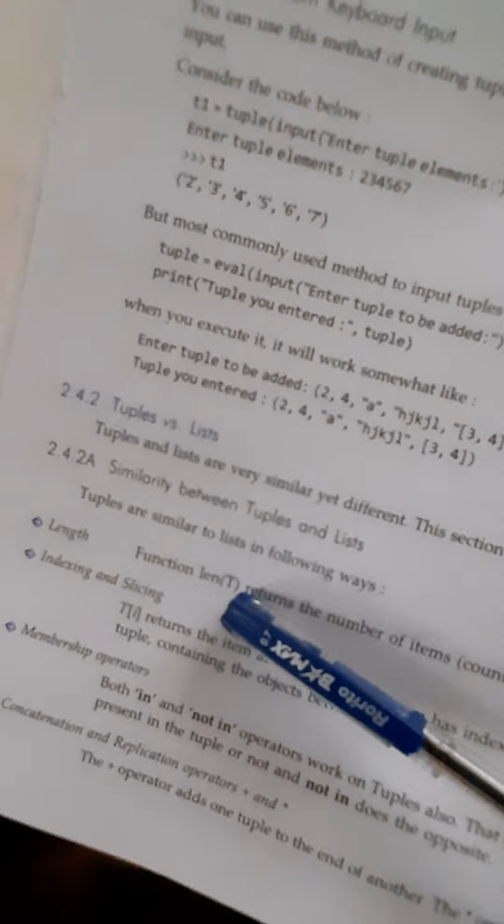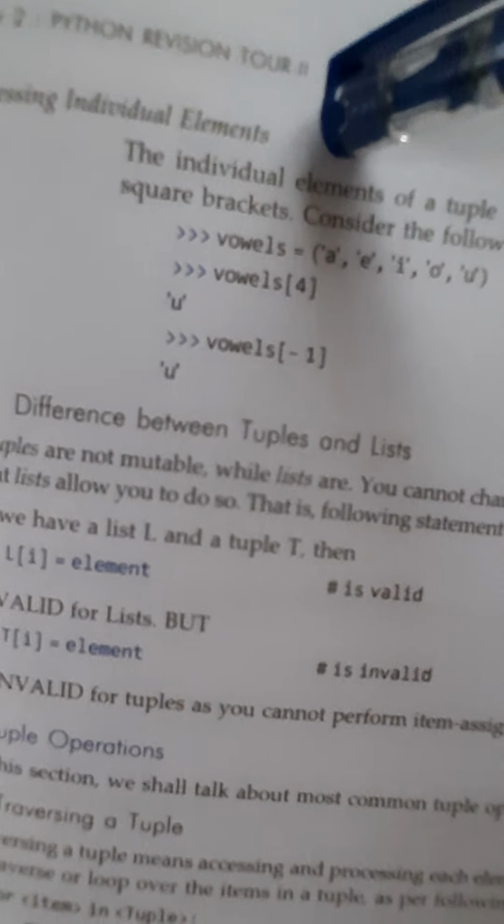Okay, next is tuple versus list. We know so many differences. Tuples and lists are very similar, yet each has its own differences. First one is similarity. Tuples are similar to lists in the following ways: length, indexing and slicing, membership operators, and concatenation and replication operators. What we did with lists, we can use here also for tuples, and accessing individual elements.